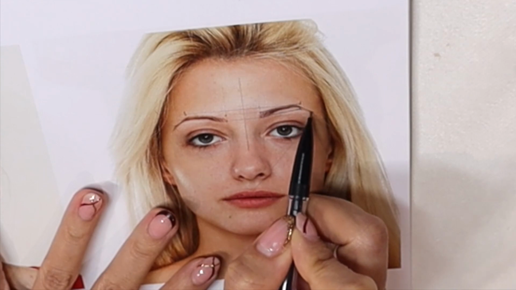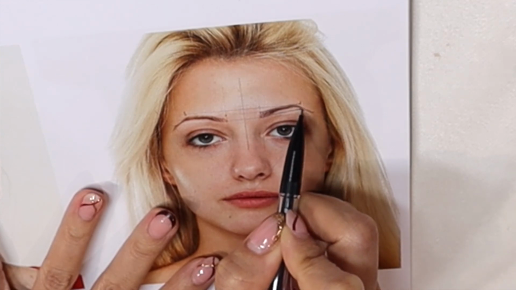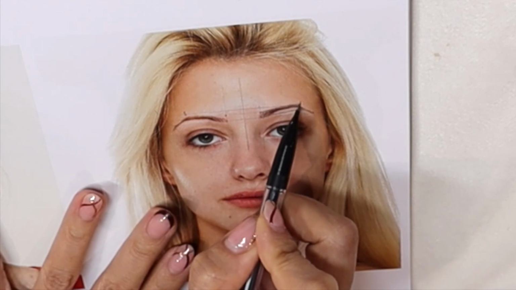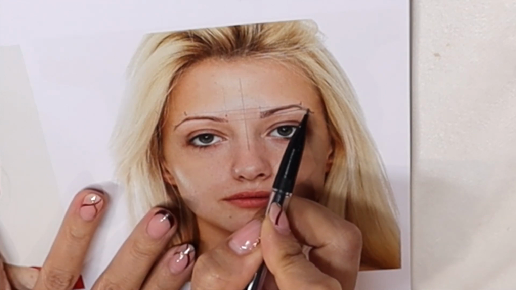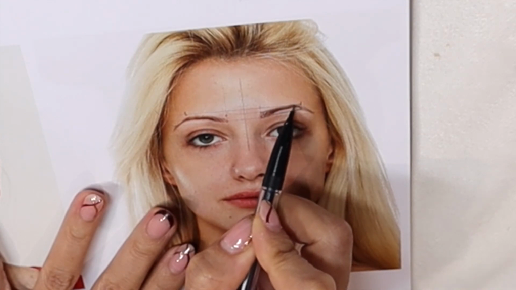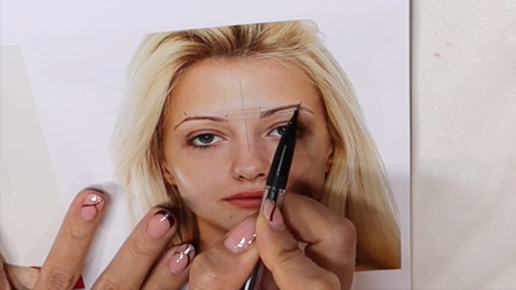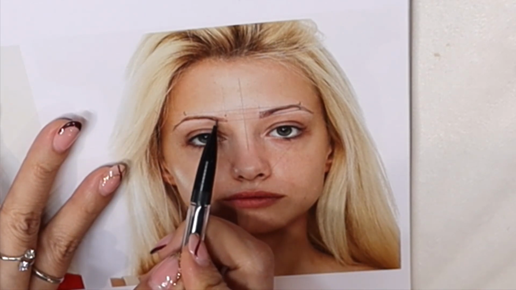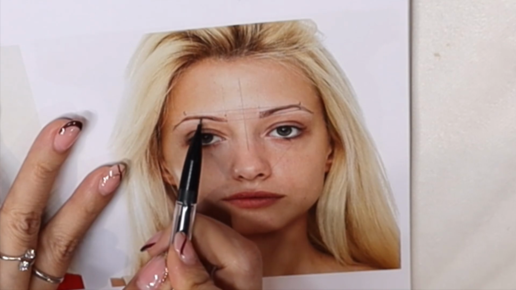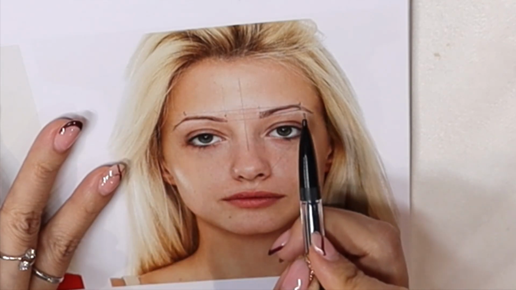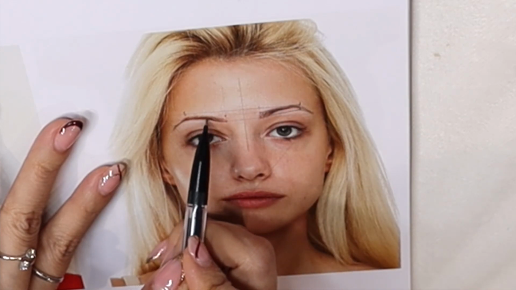Curve it out. Same thing over here. It looks like she's going to need to shave a little bit of hair underneath on this side, and on this side she needs to shave a little bit of hair on the top.